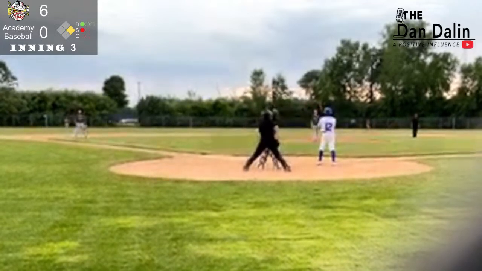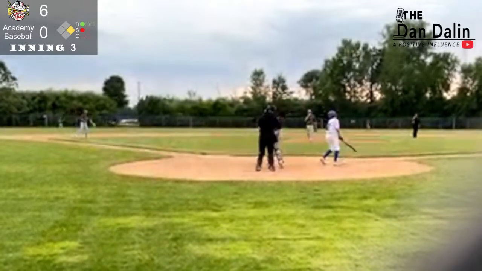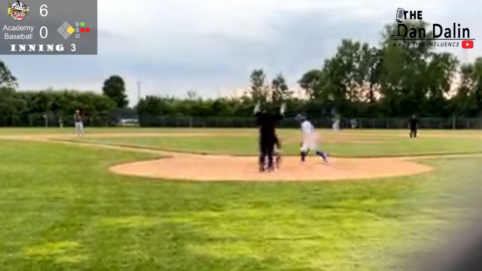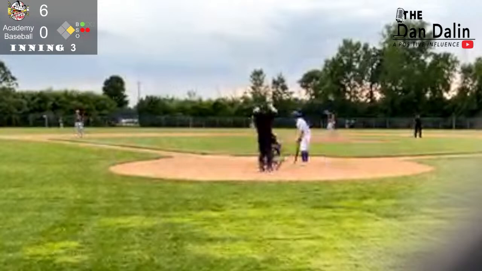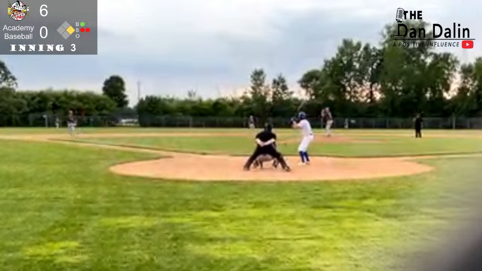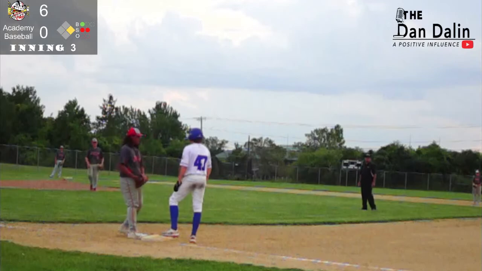That one is fouled off, strike 2. Throw over the first.